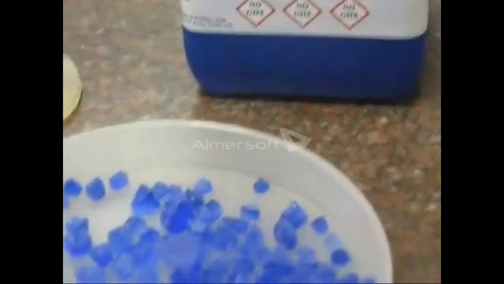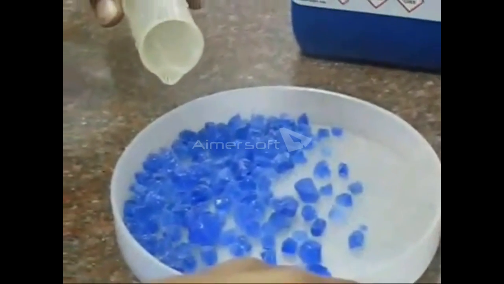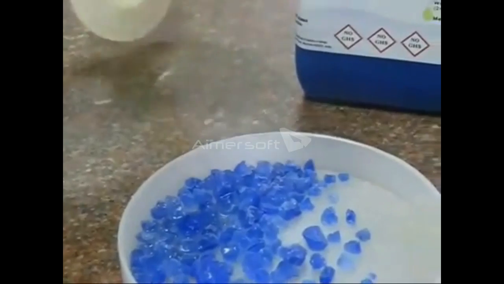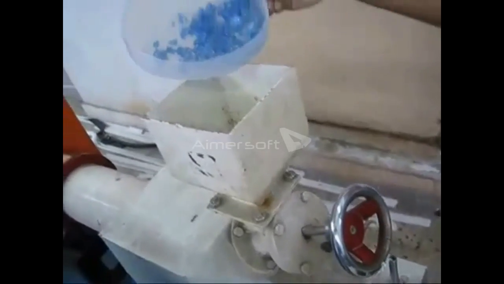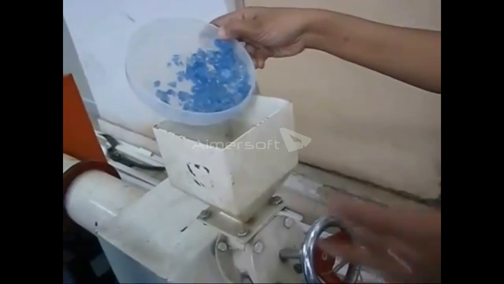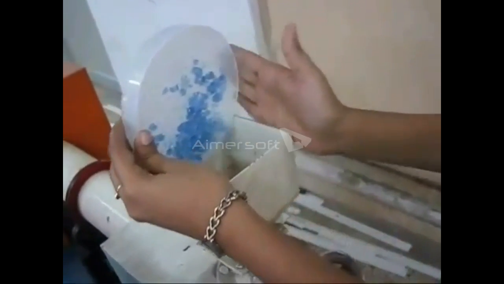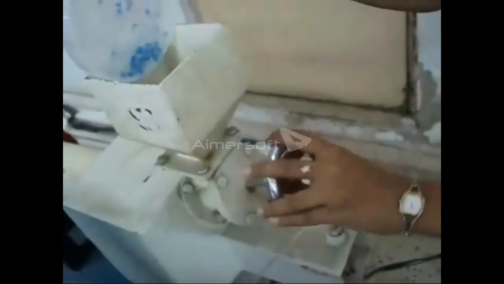This is the silica gel pellets which we use as input. We add 20 ml of water to 100 grams of silica gel and put it into the feed hopper. We allow the wet solid to flow through the dryer by starting the screw conveyor at the prefixed speed.